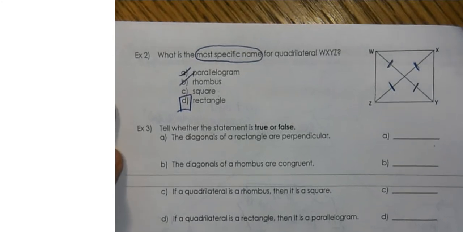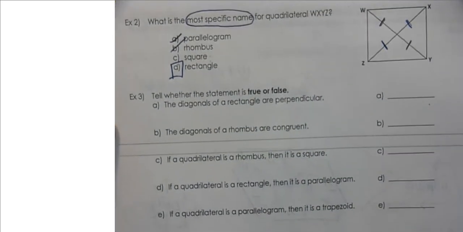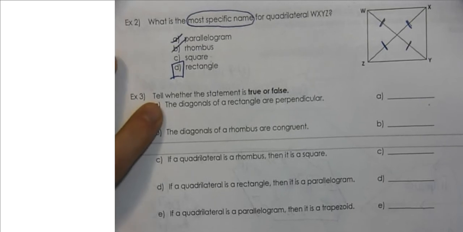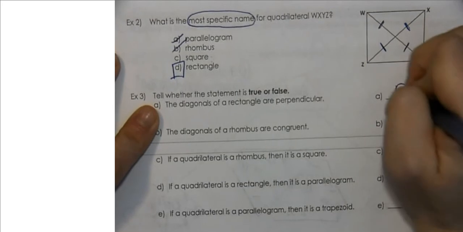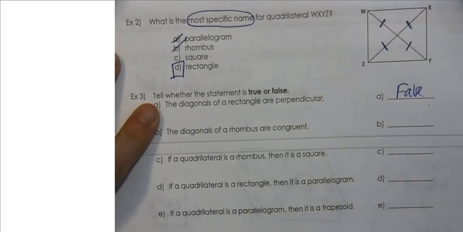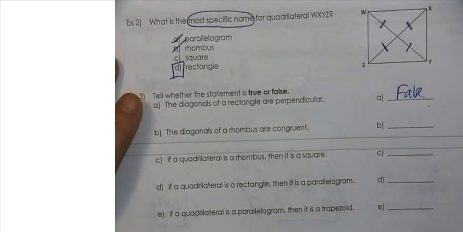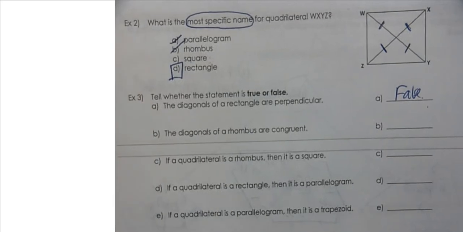Number 3 says, tell whether the statement is true or false. The diagonals of a rectangle are perpendicular. This is false. The diagonals are not perpendicular. They are perpendicular in a rhombus and a square, but not a rectangle.